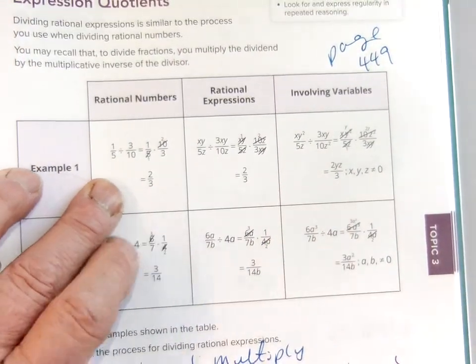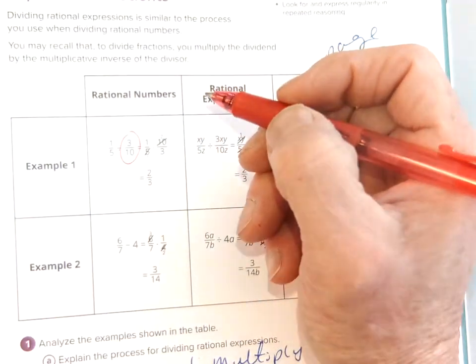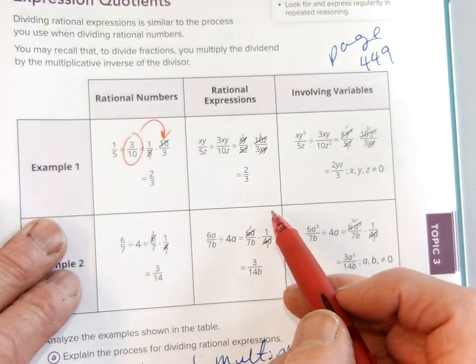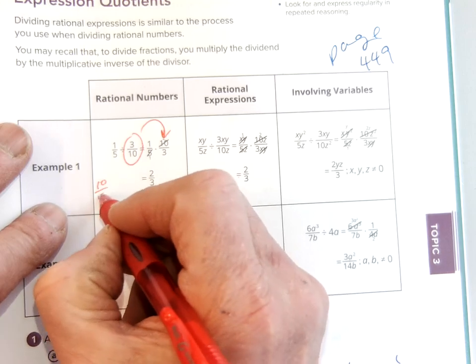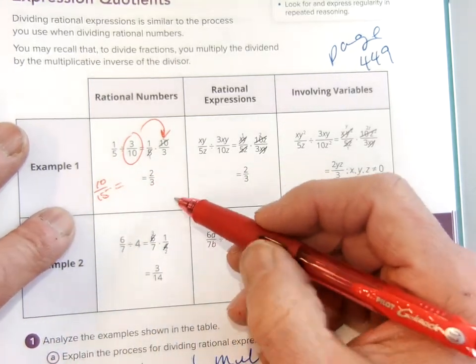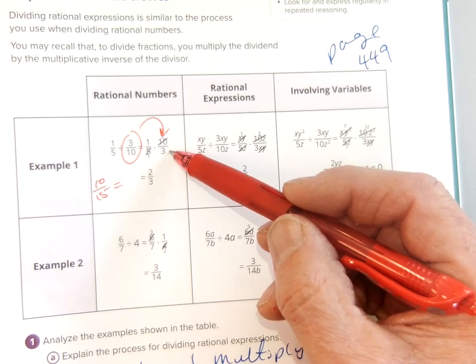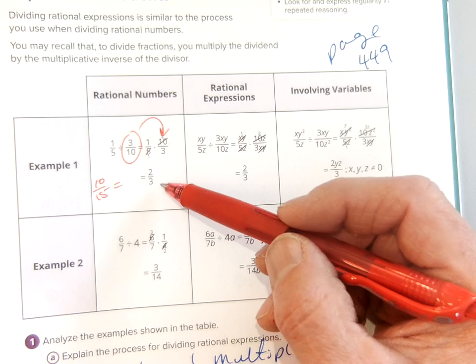In example 1, they take 3/10 and they flip it to 10/3, and then you can multiply and get 10 over 15, which is 2/3. Okay, so we flip the second one, we multiply 1 times 10, 5 times 3, or we can cross reduce and get 2/3.